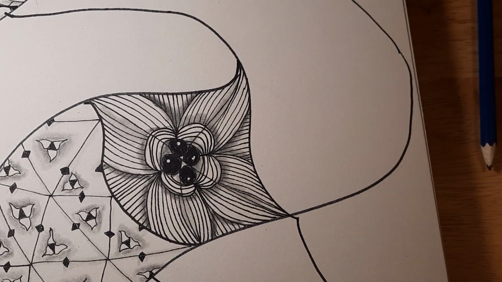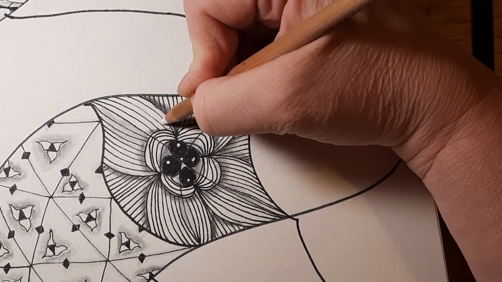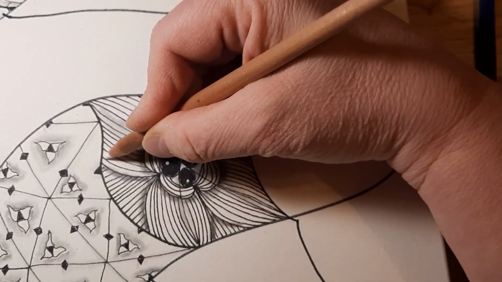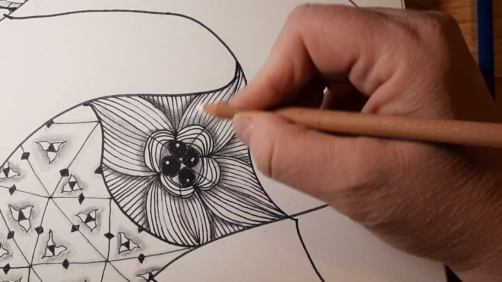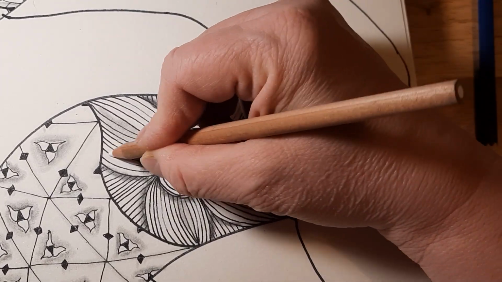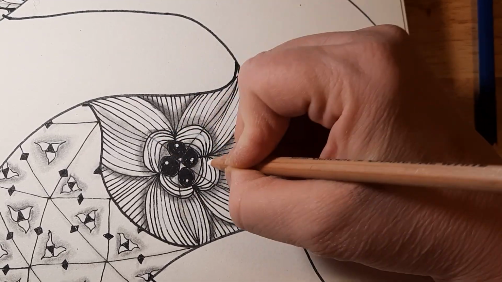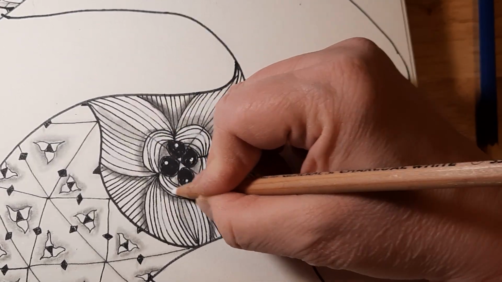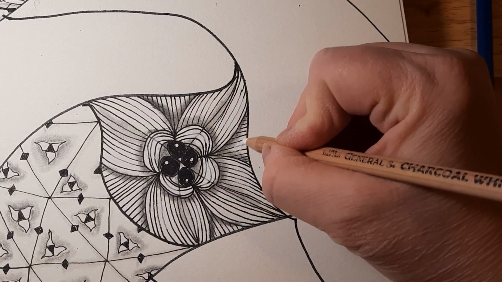Let's see with the white charcoal, just to brighten that up, maybe just a little bit. I am going over those ink lines, but that's okay. I just want that to pop. And maybe just a little bit also here.